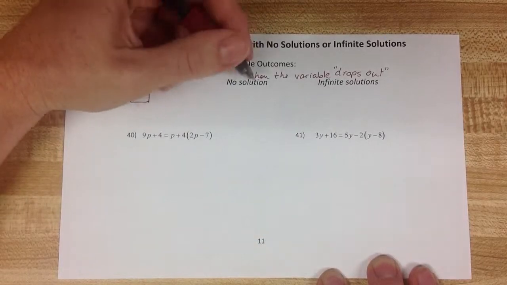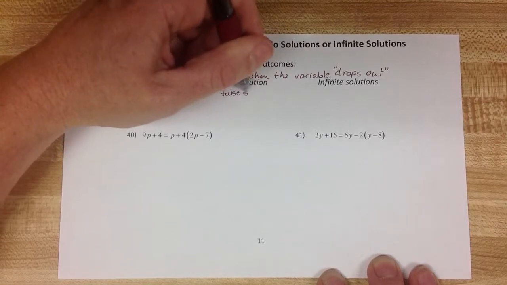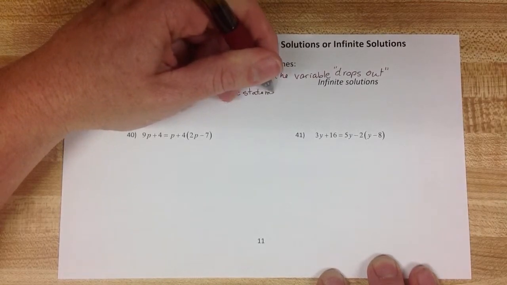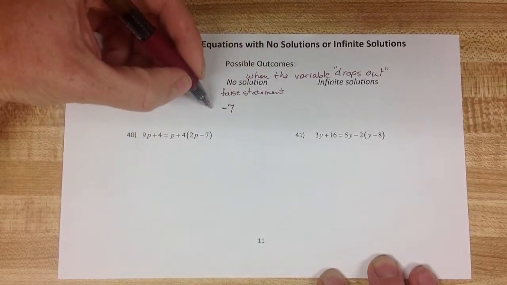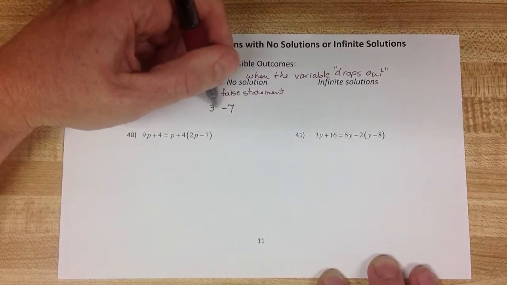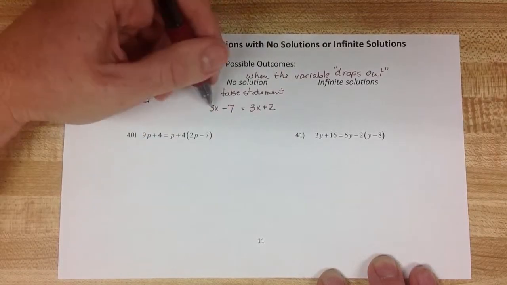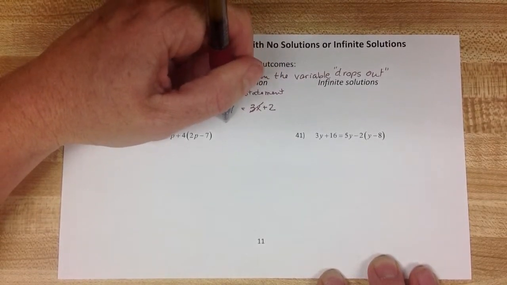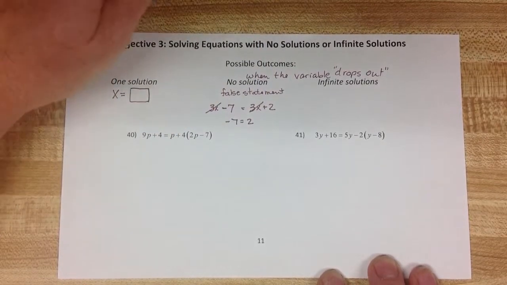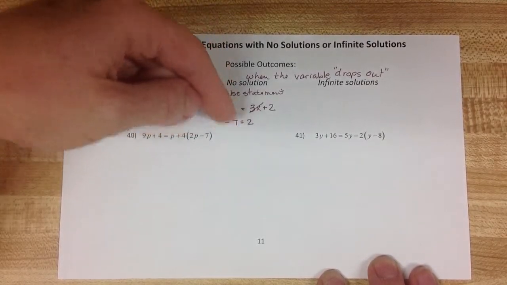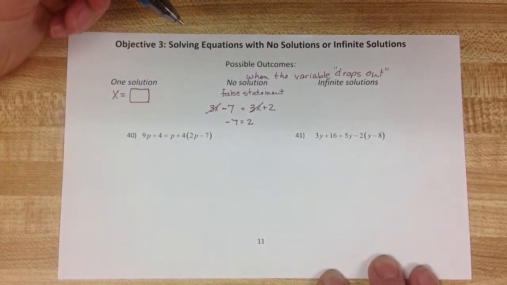Sometimes the variable drops out and you get a false statement. What I mean by that is that the numbers that are left, you could have 3x minus 7 on one side equals 3x plus 2 on the other side. The variable terms drop out and you end up with the statement negative 7 equals 2. Well, negative 7 doesn't equal 2. So that's what we call a false statement, and that means that that particular equation does not have a solution.